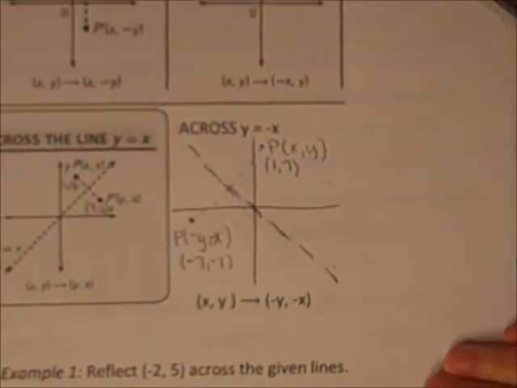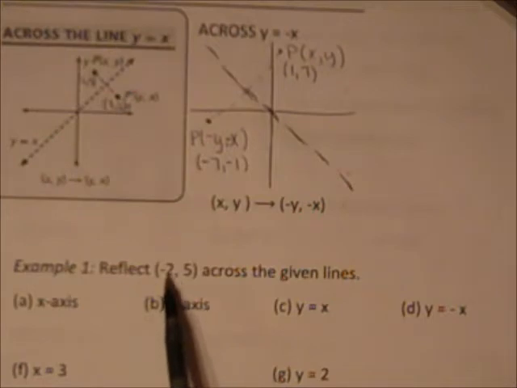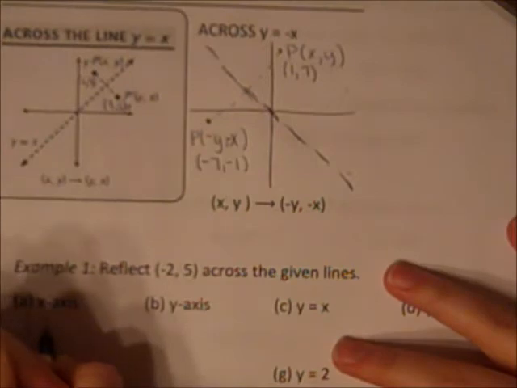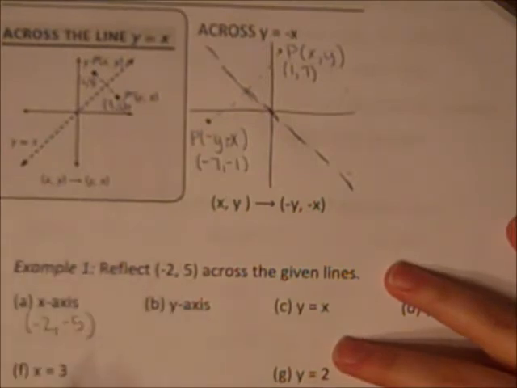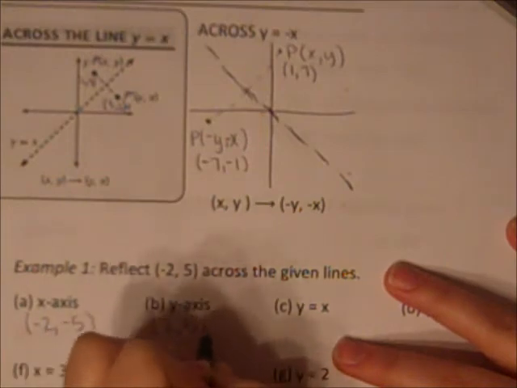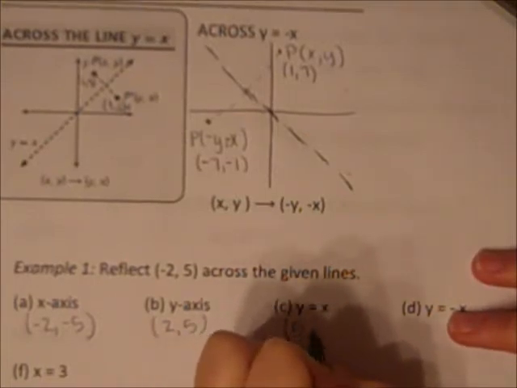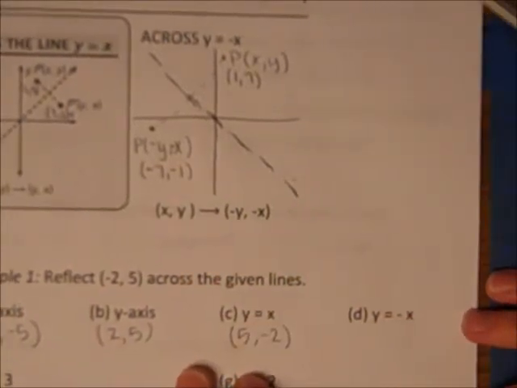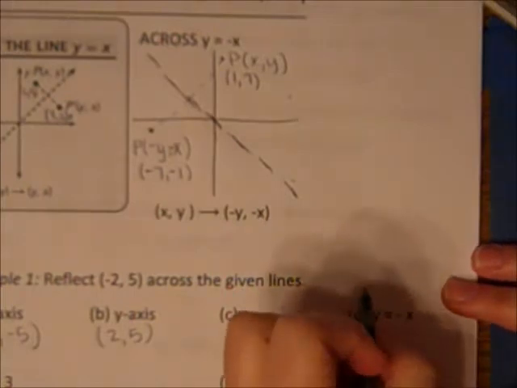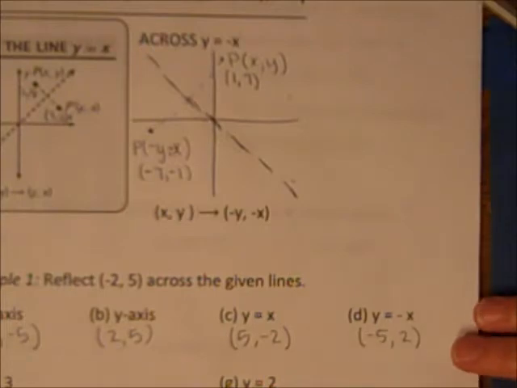Okay, so here's just a quick practice. Why don't you pause right here and see if you can do all of these. So we're going to take the point (-5, 2), and we're going to do it for all of these. Across the x-axis, the x stays the same and the y changes signs. Across the y-axis, the y stays the same and the x changes signs. Across y equals x, they just switch places. Across y equals negative x, they switch places and they change signs.